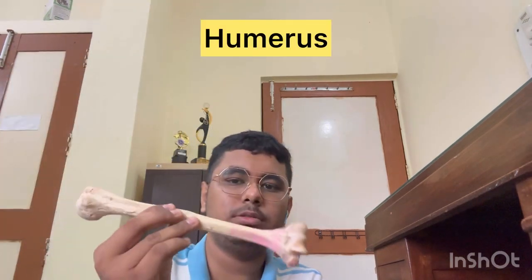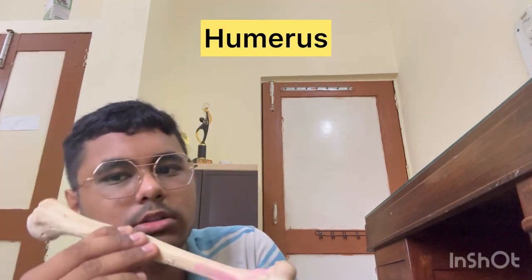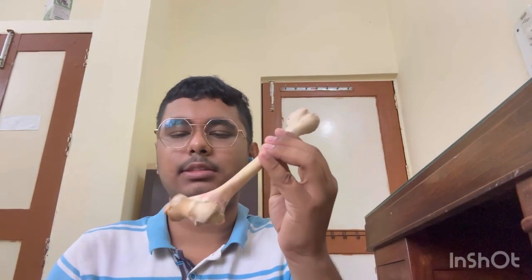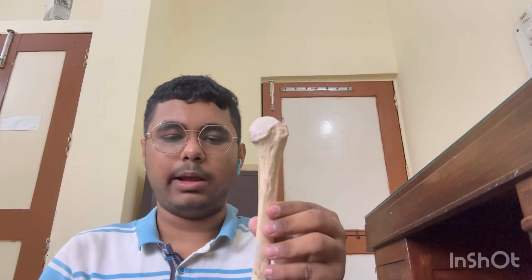Okay, now let's move to the humerus. So now this is the humerus. This is also a long bone, and it consists of three parts: the upper end, the shaft, and the lower end. The upper end, as you can see, has a globular head, and the lower end has these parts. First of all, we have to see some points.